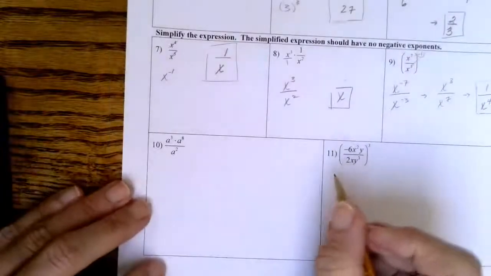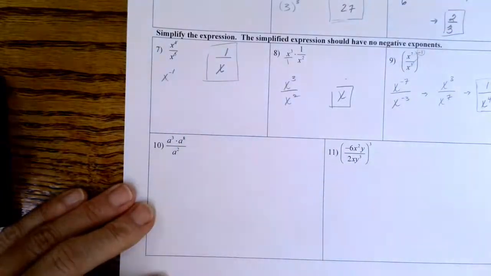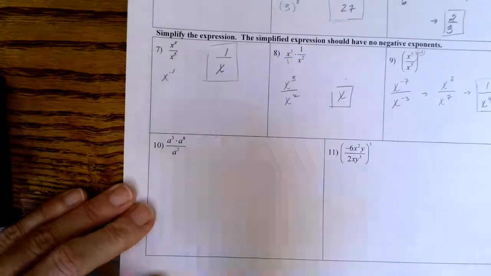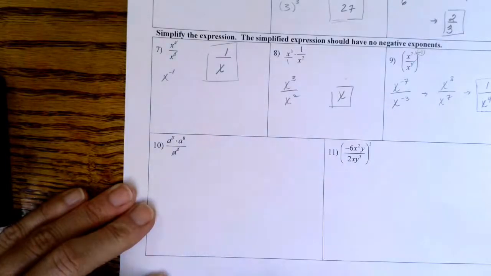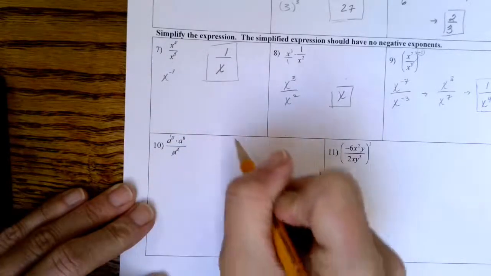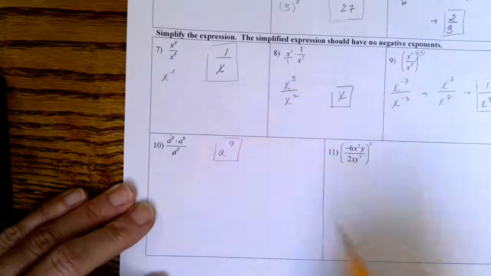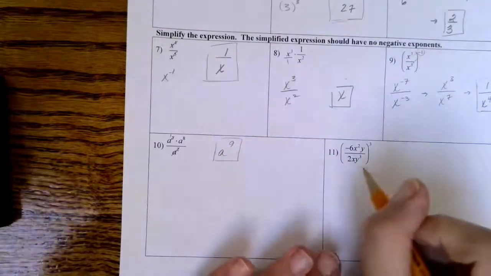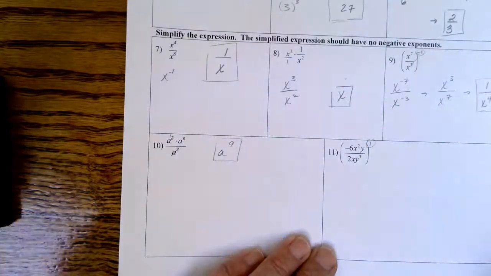Okay, let's talk about these a's. Now, if you want to simplify first, that's fine. These 2 a's will cancel out with 2 of those, leaving me with 1 a, which will leave me with 9 a's. So now all of a sudden things get a little trickier. So this 3 goes to everything.